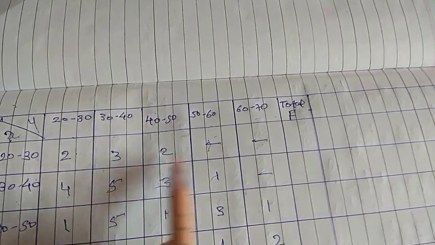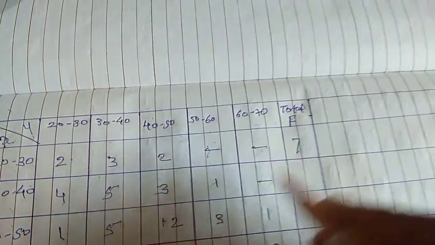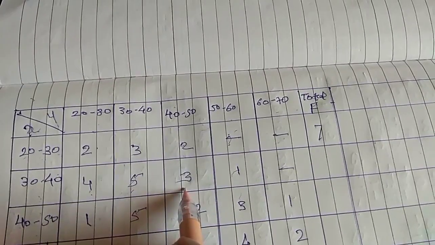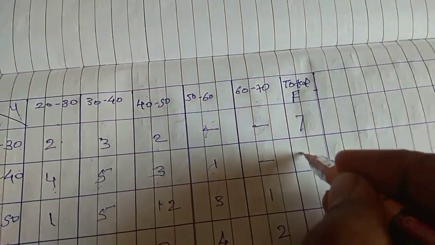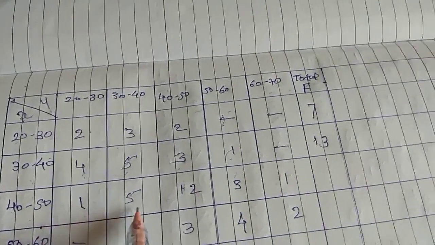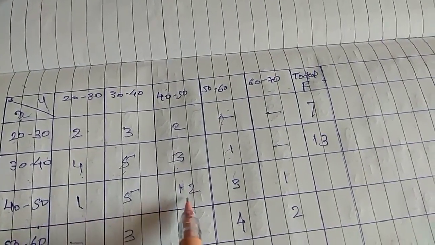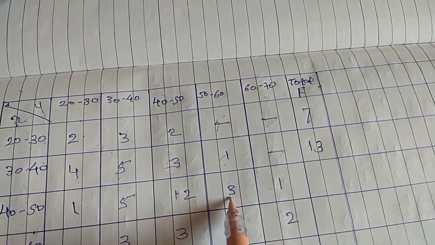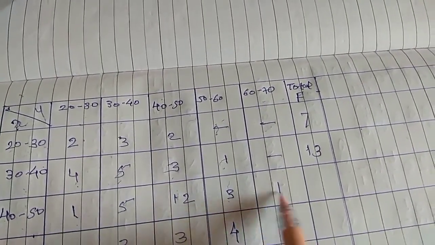Right here 7. 4, 5, 9, 12, 13. 1 plus 5, 6. 6 plus 12, 18. 18 plus 3, 21. Plus 1, 22.